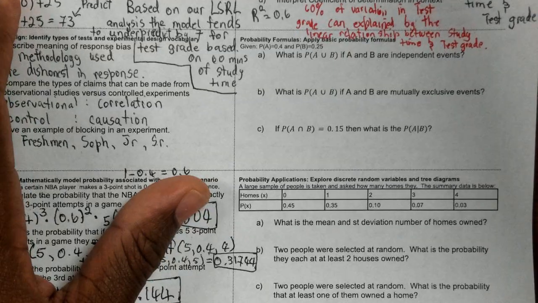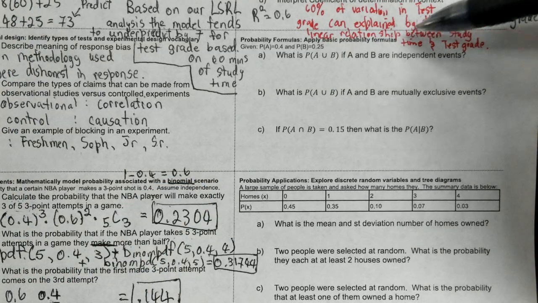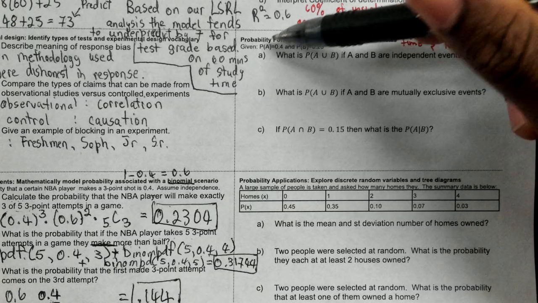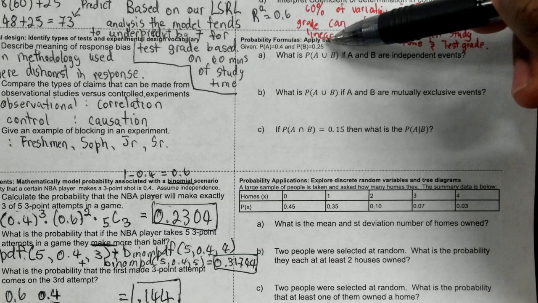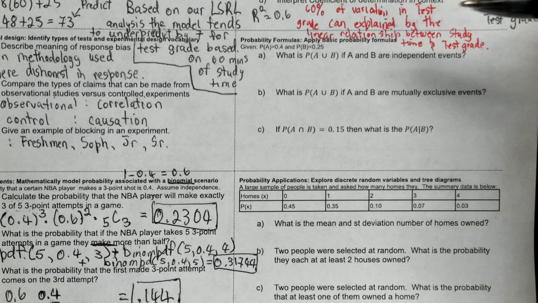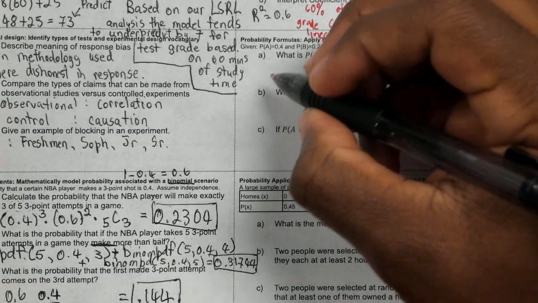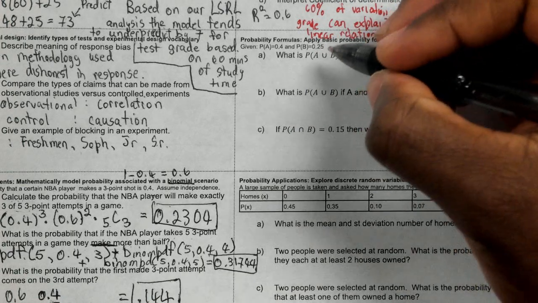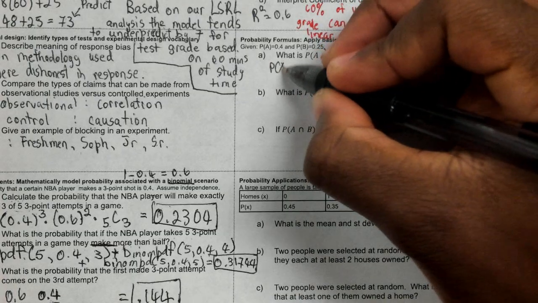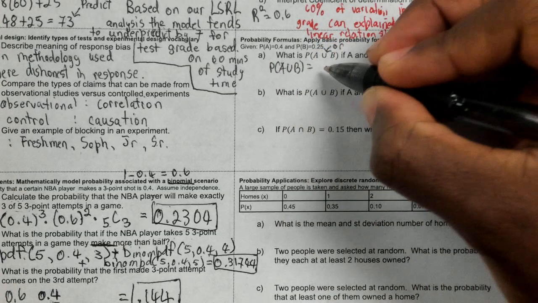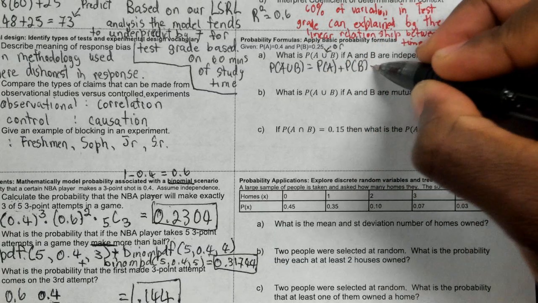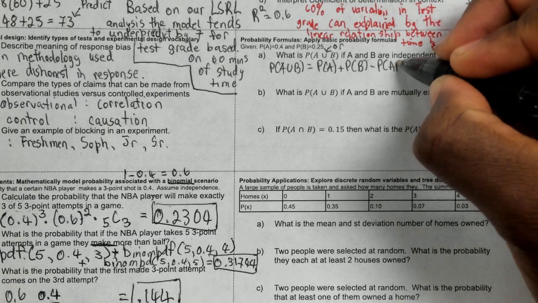So the next question says we need to apply basic probability formulas and find out, given the probability of A is 0.4, the probability of B is 0.25, what is the probability of A union B if A and B are independent events? So the probability of A union B is the same as saying A or B. So the probability of OR is the probability of A plus the probability of B minus the probability of A and B.